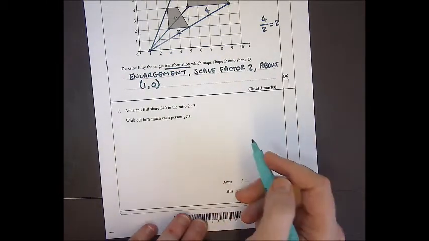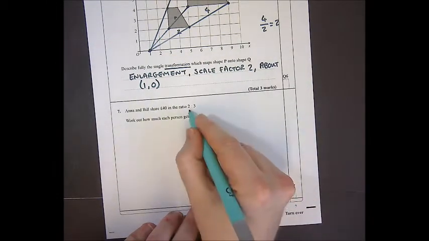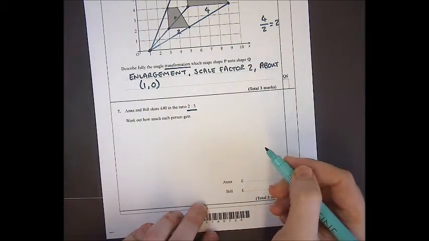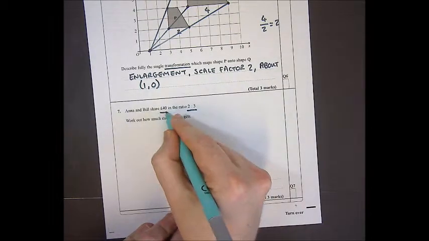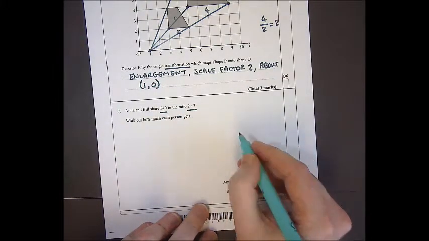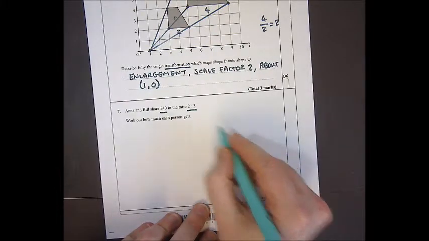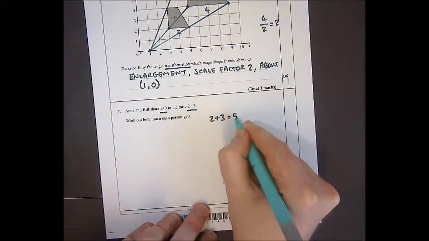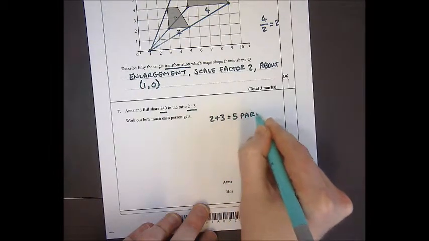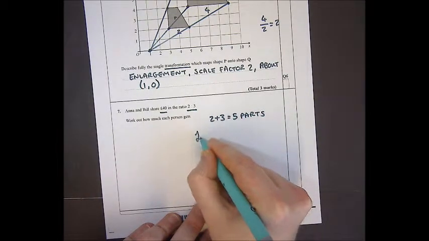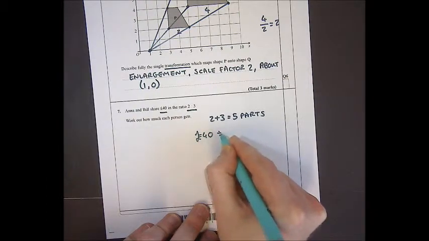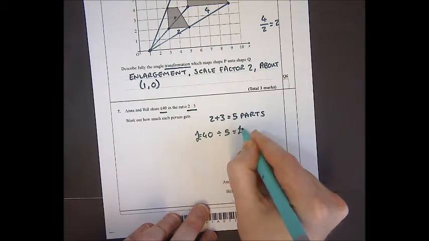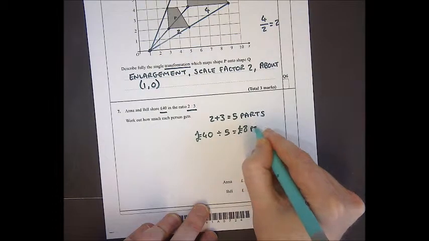Question 7 is a ratio question. We want to split this into the ratio 2 to 3. So £40 into the ratio 2 to 3. That means that we are going to split it up into a total of 5 parts. So if we do £40 divided by 5, that is £8 for every part.